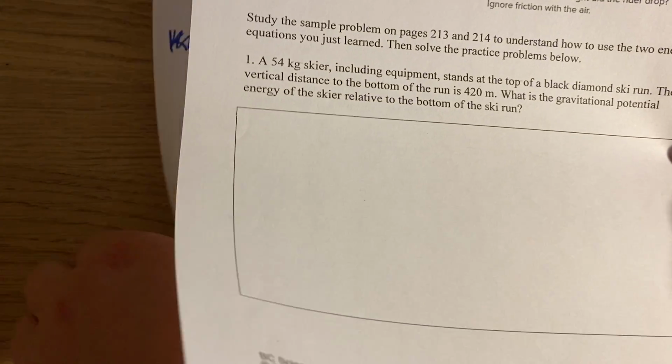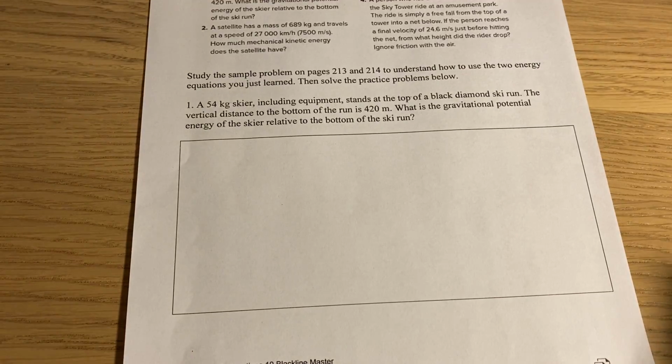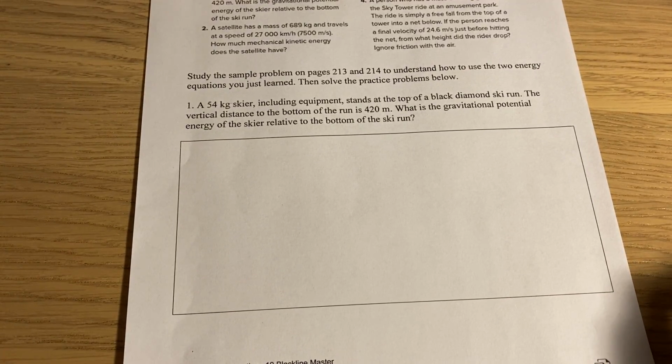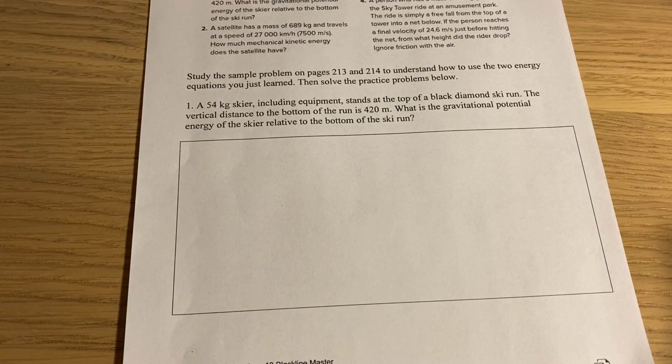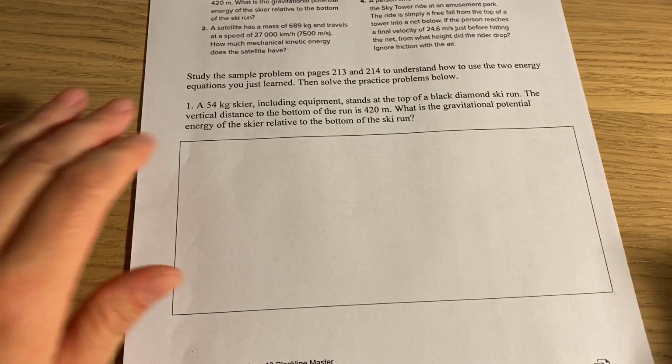There are some sample problems in your textbook on pages 213 and 214, but we're just going to do some together. A 54 kilogram skier, including equipment, stands at the top of a Black Diamond ski run. For those of you who don't know, that's the hardest kind of ski run. The vertical distance to the bottom of the run is 420 meters. What is the gravitational potential energy of the skier relative to the bottom of the ski run?